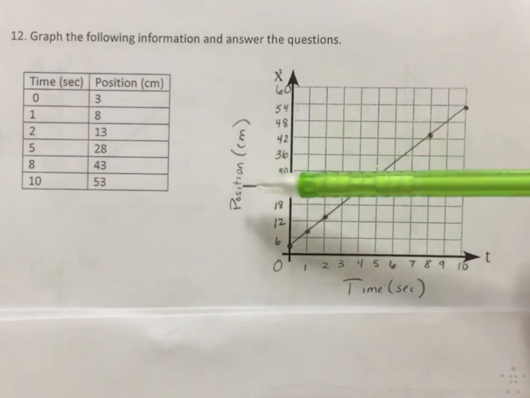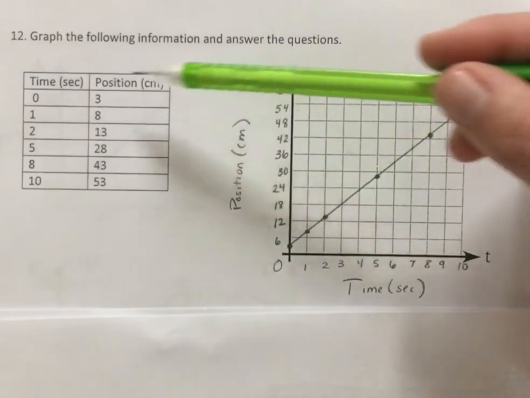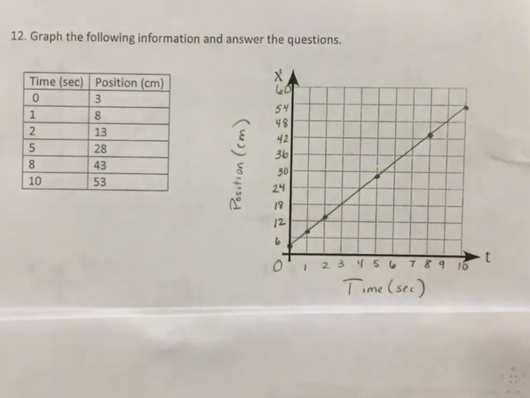And I labeled it position in centimeters, which is given to me right there, okay? And the bottom is always time, and it's time in seconds in this case. I plotted all my points, and then I took a ruler, which it is important that you take a ruler, and draw a straight line through those points.